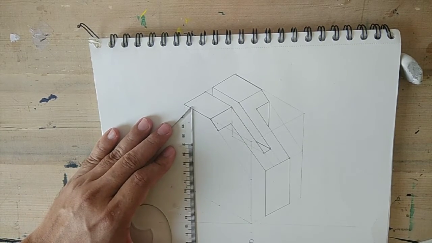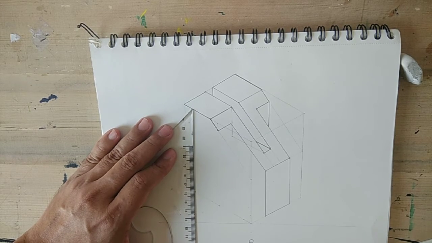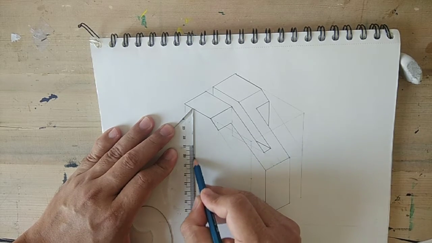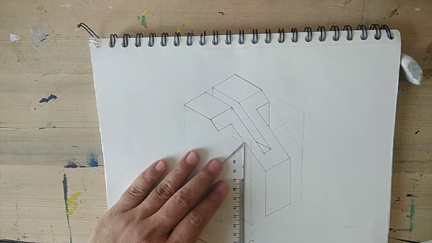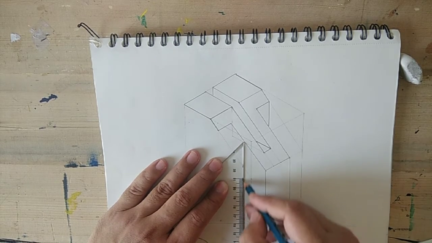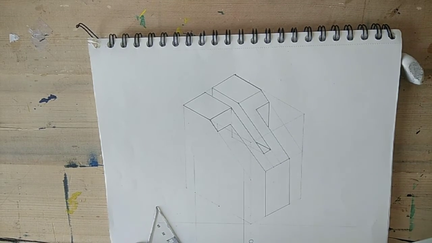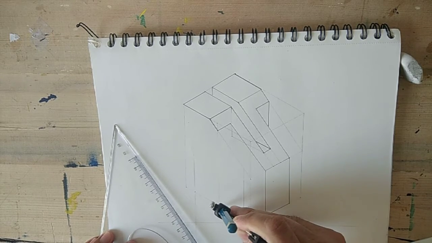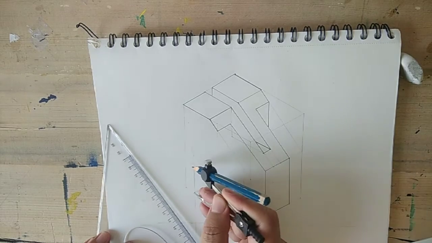From here draw a vertical line, light in shade, and from here draw a vertical line, light in shade. Then measure compass equal to 30 and cut on that line.